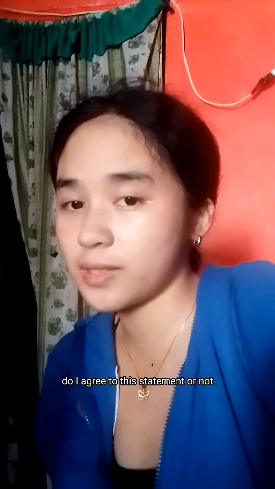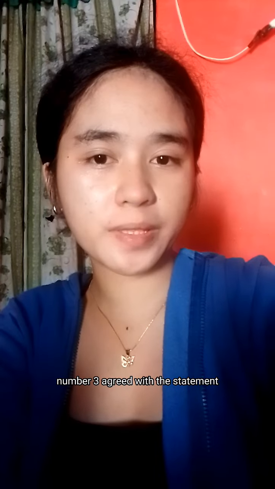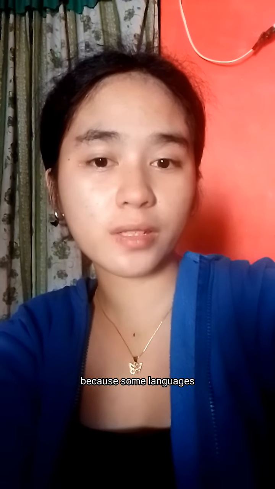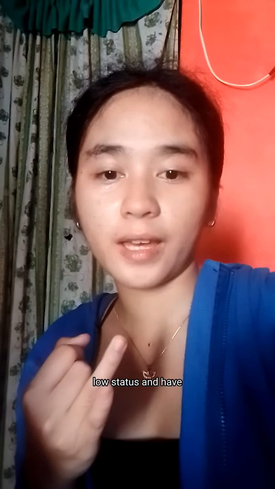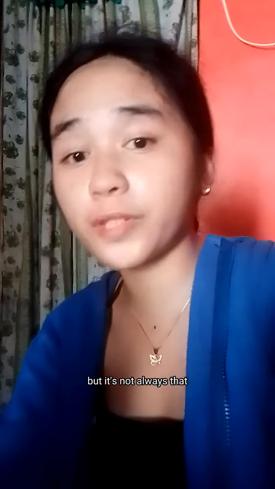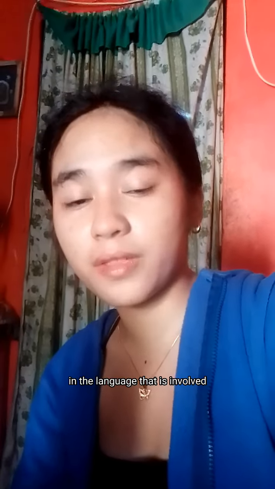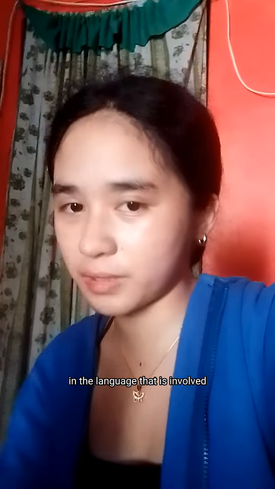Do I agree with this statement or not? Number 3, I agree with the statement because some languages have those statuses. Some have high status, low status, and mixed status. But it is not always a fixed ranking. It changes depending on the location and also depending on the language that is involved.